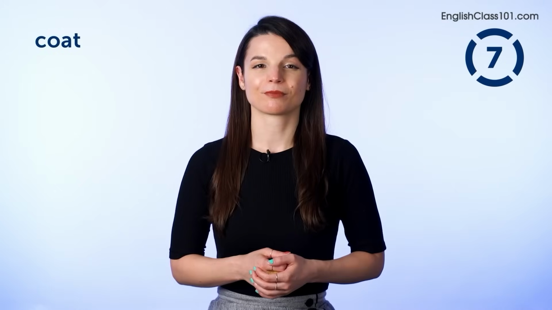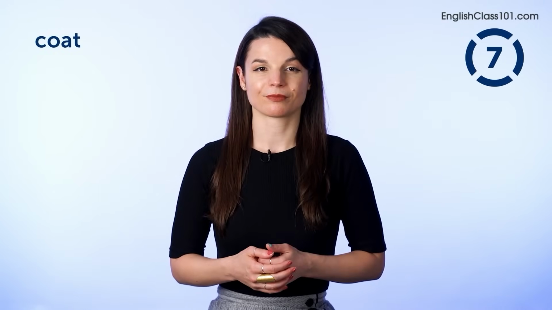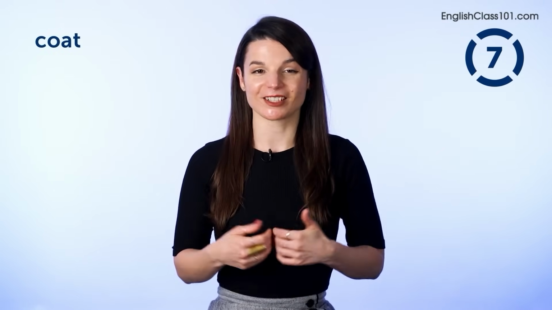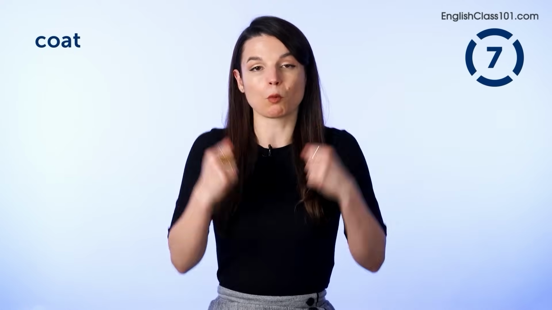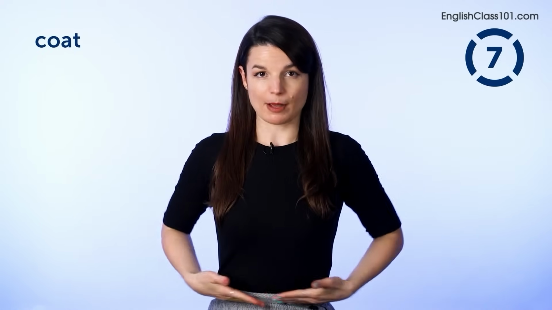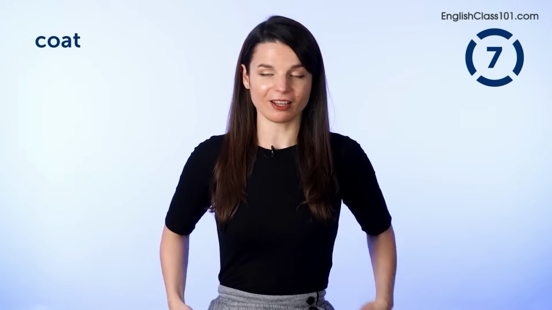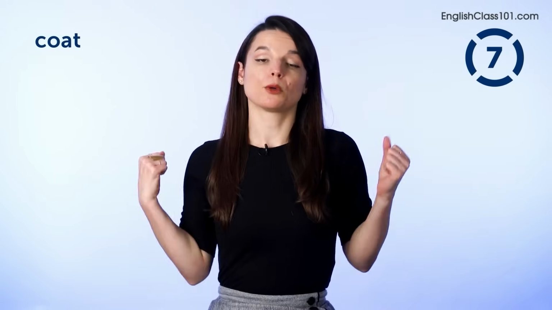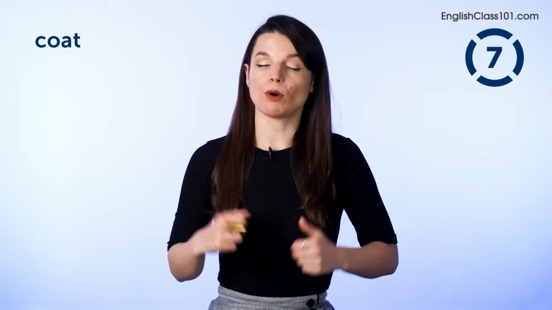Coat. A coat is an important piece of clothing. A coat is something warm that we wear over the top of our body, and it can be short, about waist length, or maybe hip length, or maybe it goes all the way to your ankles or to your knees. So a coat is something that we wear to keep warm.